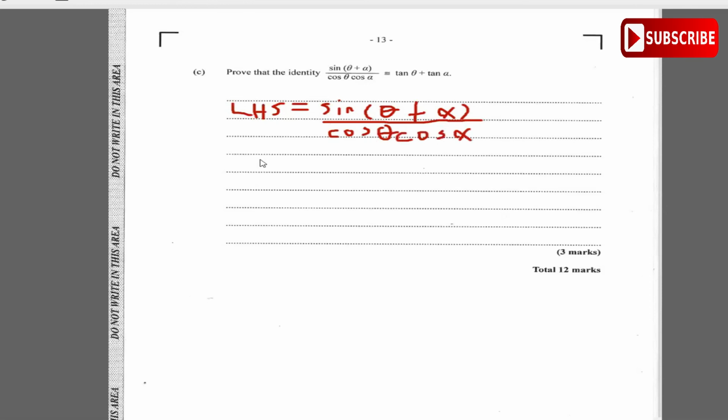So first thing to do this question, we expand the numerator. Now sine of A plus B, the compound angle for this, is equal to sine A, which is sine theta, cos B, which is cos alpha, minus cos A, which is cos theta, sine B, which is sine alpha. And all of this is being divided by the cos of theta times the cos of alpha.